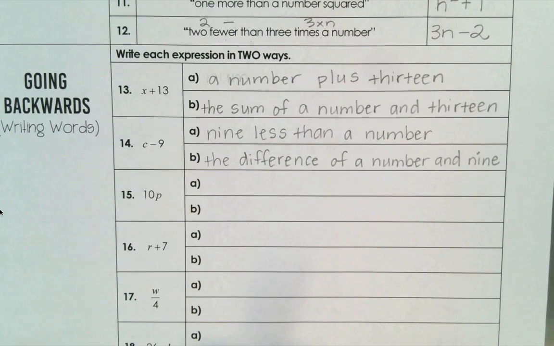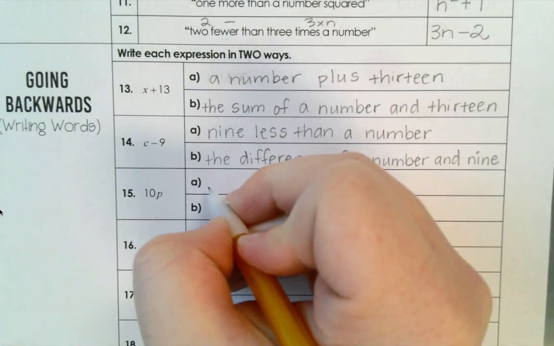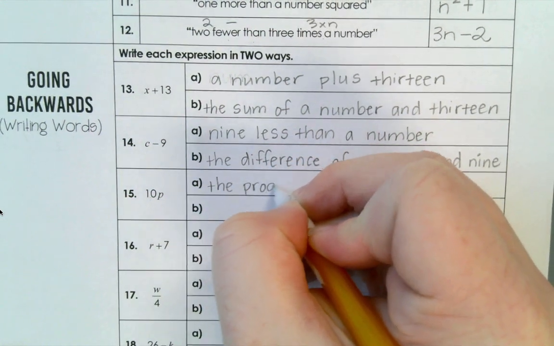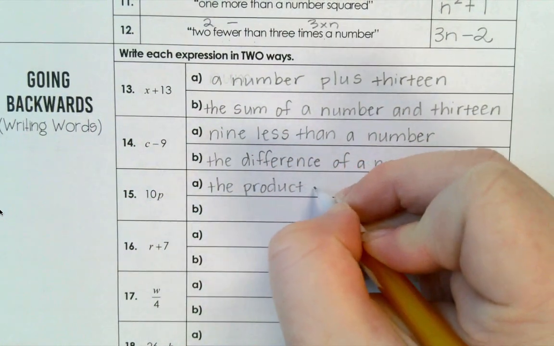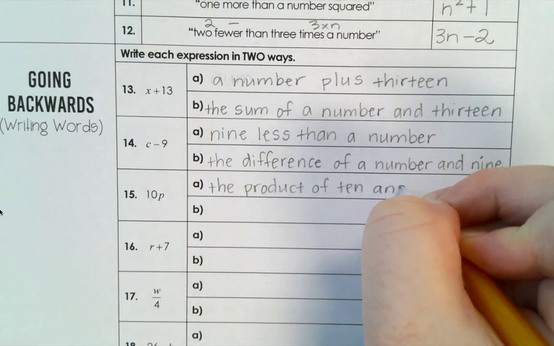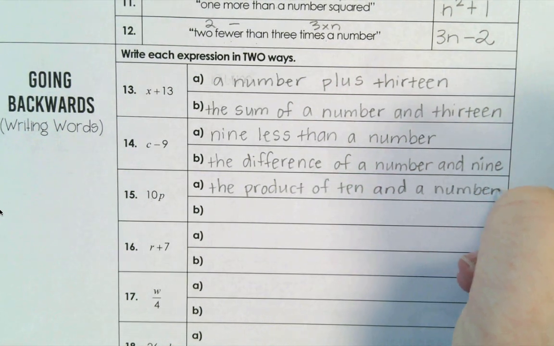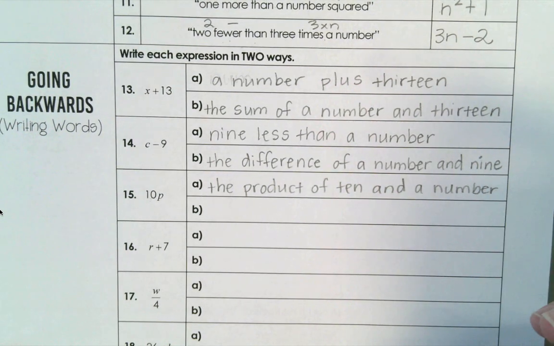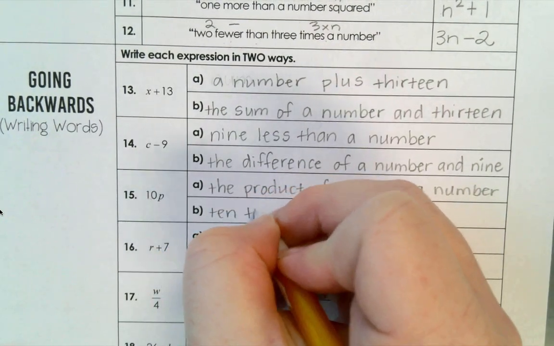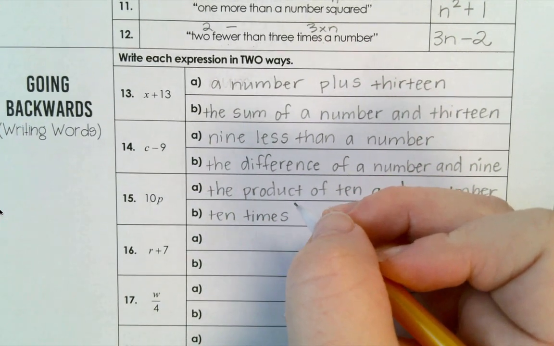Number 15, 10p. We know that means multiply. So we're going to say the product of 10 and a number. Or we could say 10 times a number.